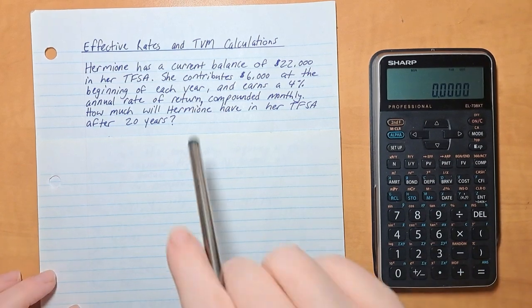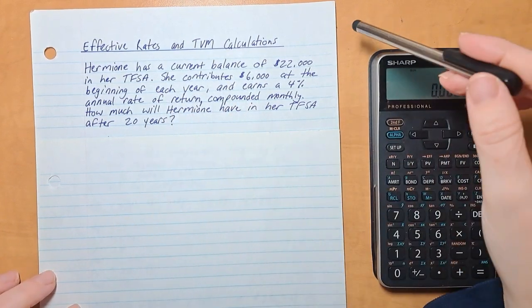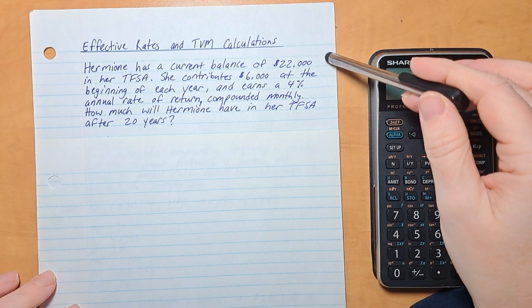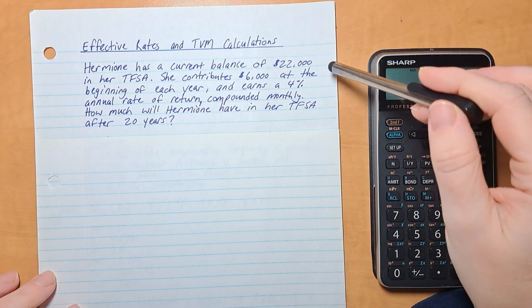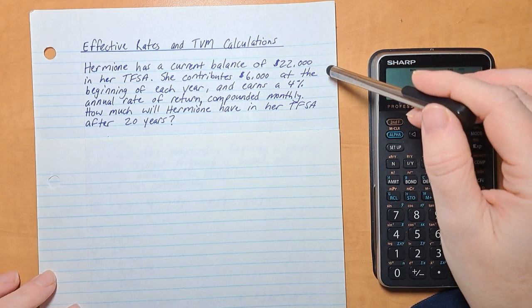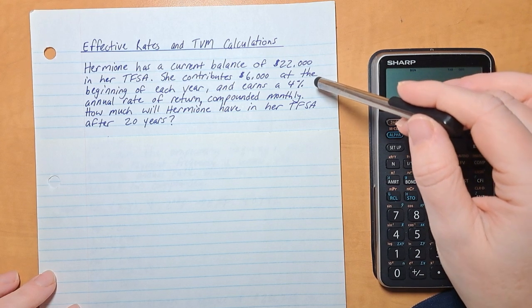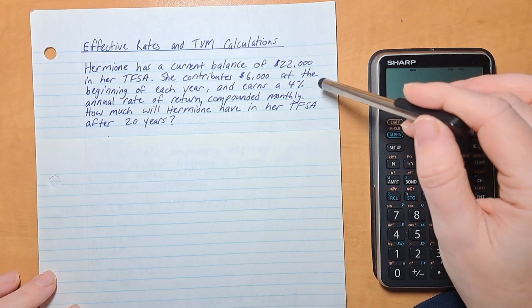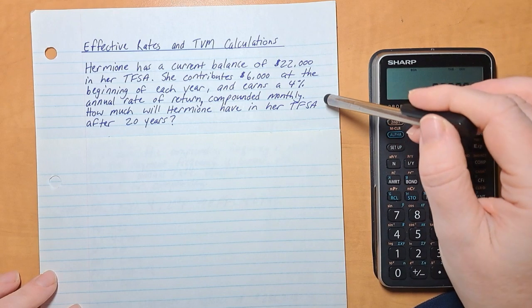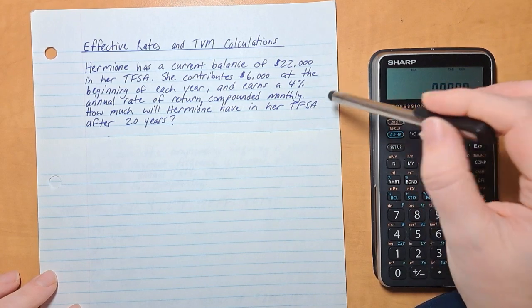Okay, let's look at effective rates and TVM calculations. Hermione has a current balance of $22,000 in her TFSA. She contributes $6,000 at the beginning of each year and earns a 4% annual rate of return compounded monthly. How much will Hermione have in her TFSA after 20 years?